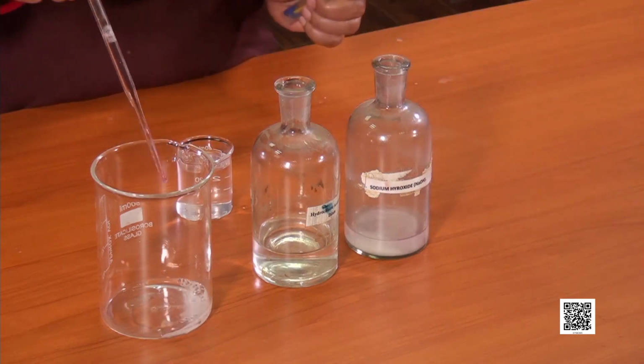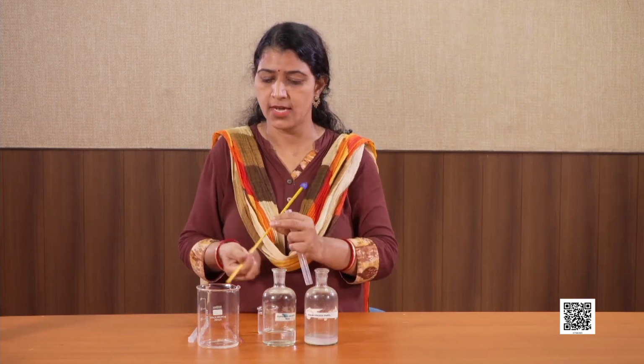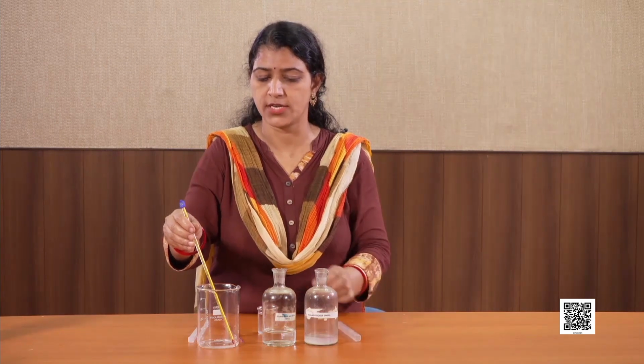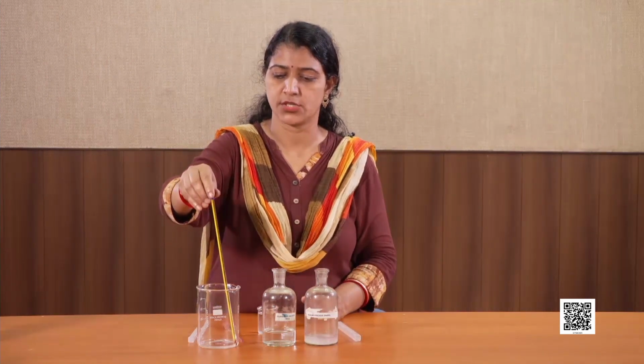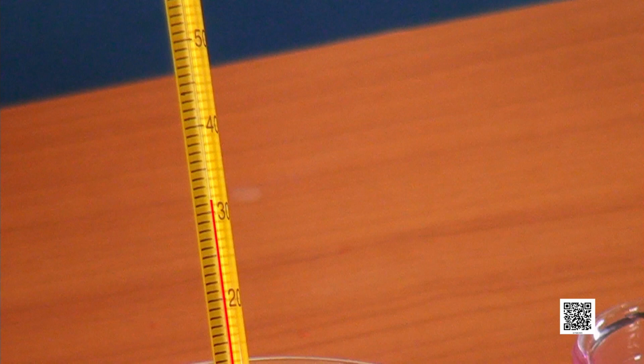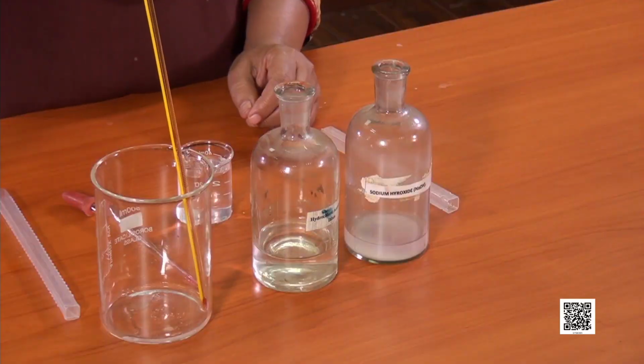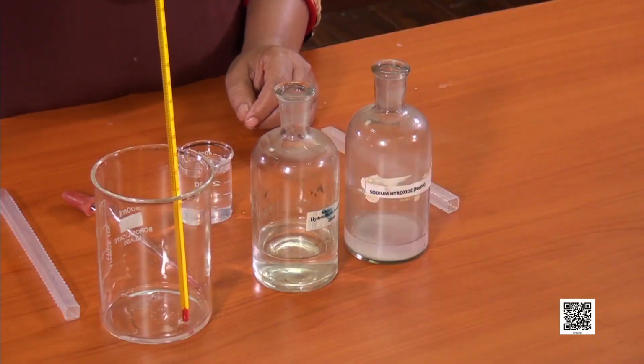This effervescence is clearly showing that some neutralization reaction is going to take place. And how you can check? This is an exothermic reaction. You can check the temperature of this. See, this is rapidly rising. The temperature of this is continuously rising with the happening of this reaction.